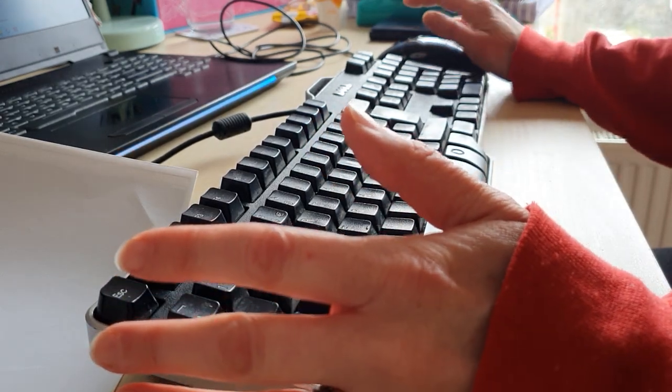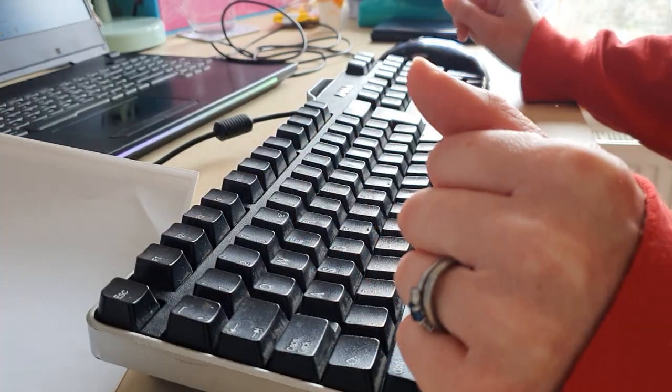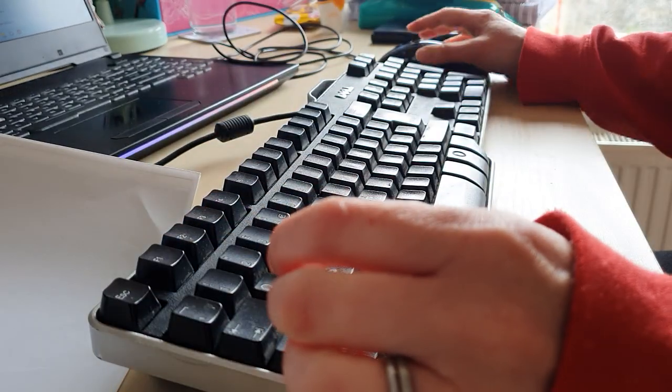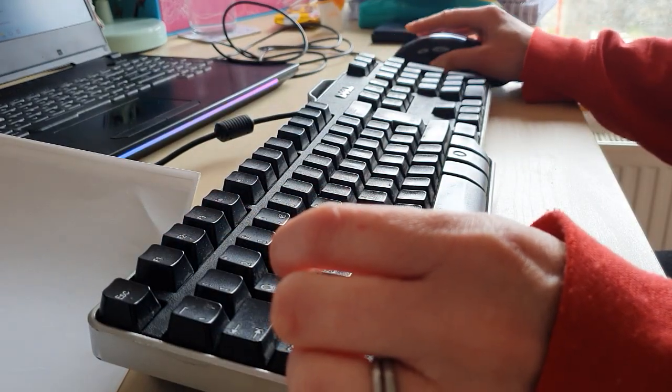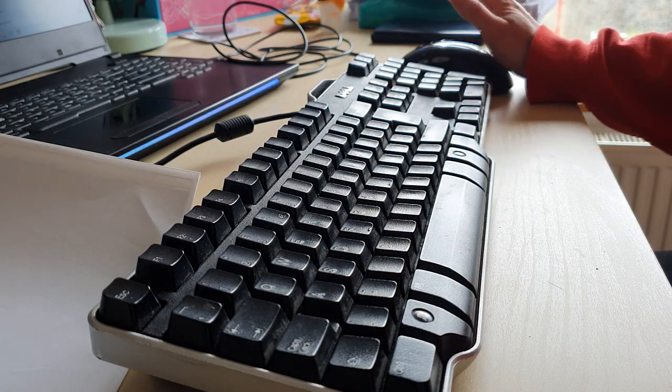I apologise in advance for how noisy my computer is. I'm afraid it's a rather noisy model, so I hope that's not too distracting while we fill out this paperwork.